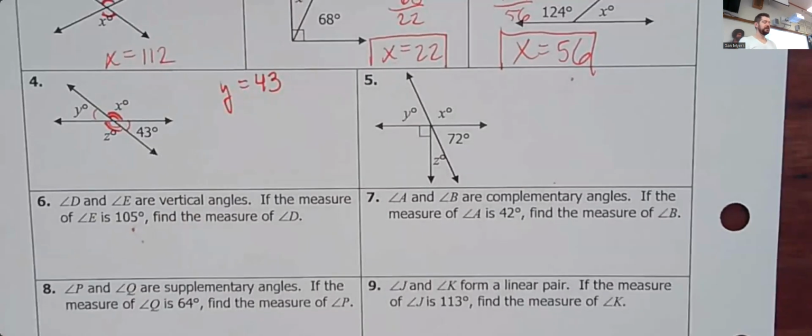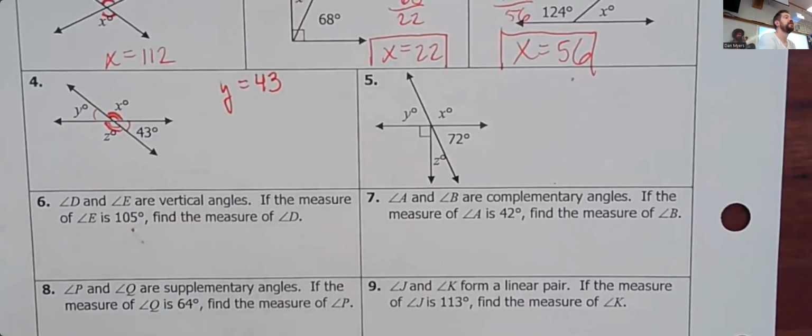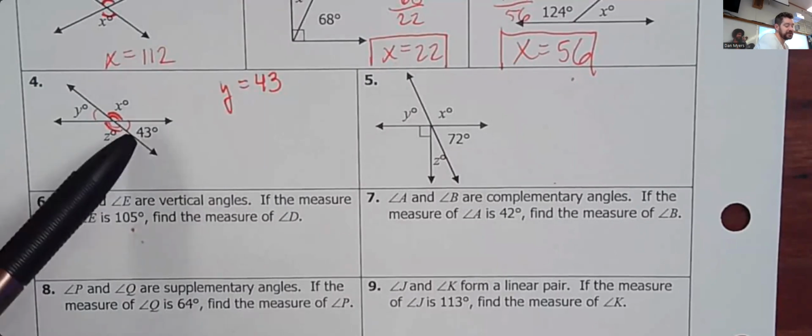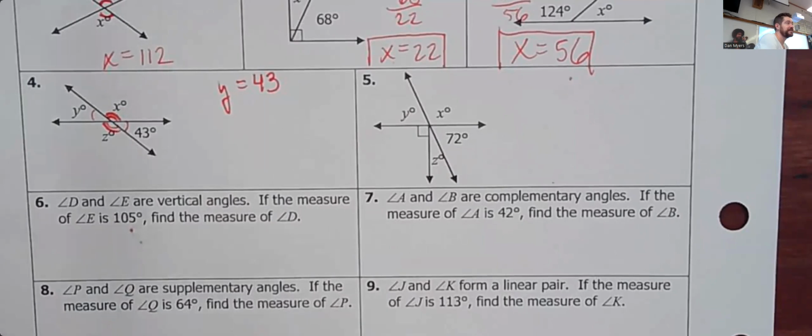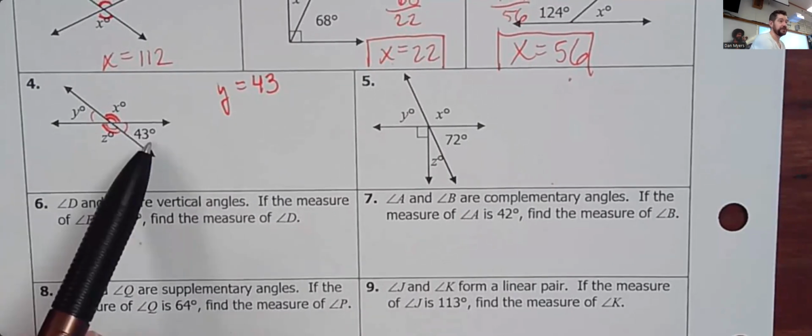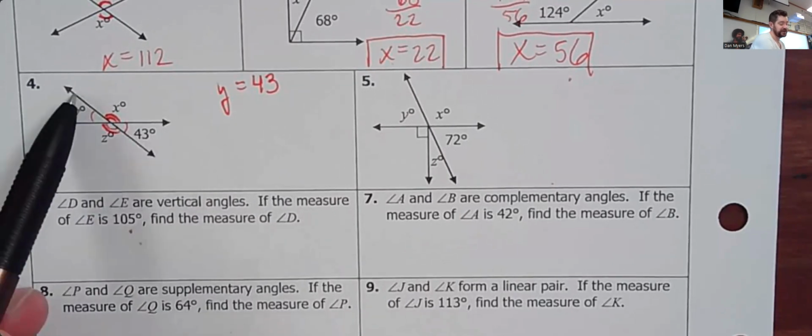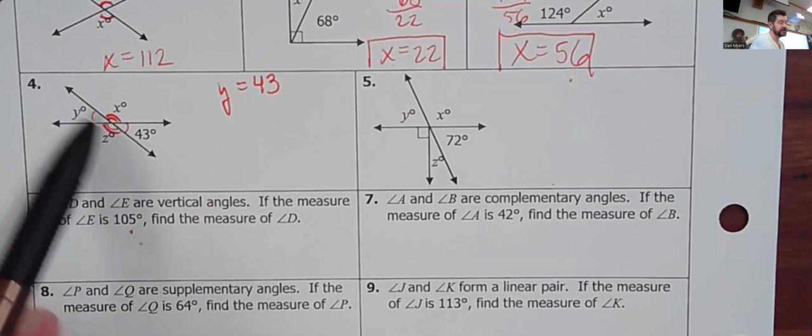And then what about X and Z? What are those each? What's that? They add up to 180 with the 43 degree angle, but they're not necessarily 180 by themselves. 137, yeah. Because 180 minus 43, that's what's left over up here. Those two make a straight line, so 137, good.